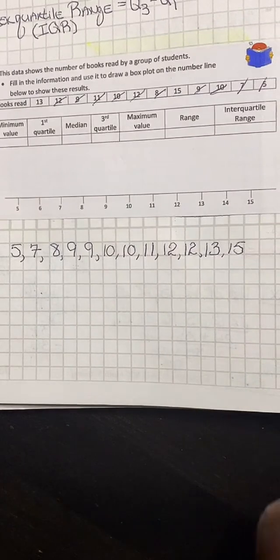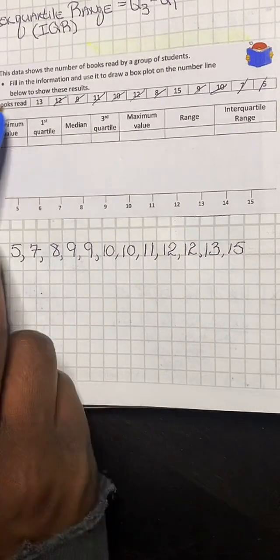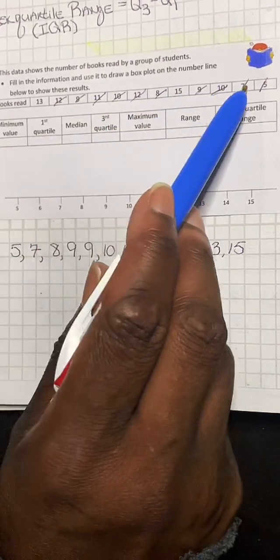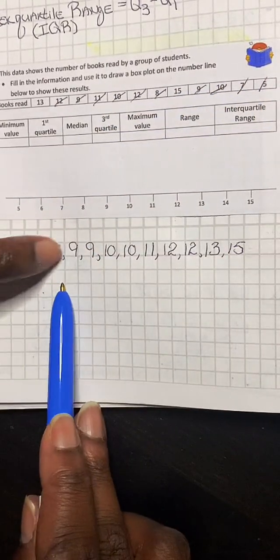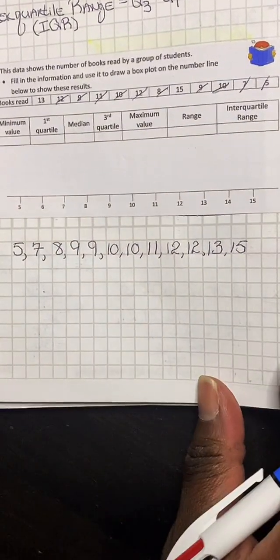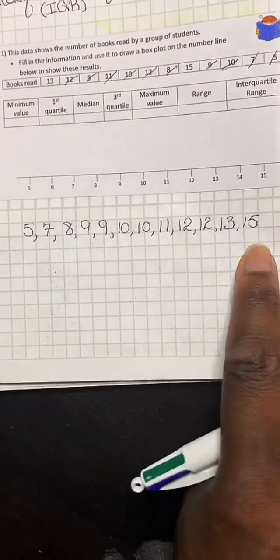Let me double check: 1, 2, 3, 4, 5, 6, 7, 8, 9, 10, 11, 12. So 2, 4, 6, 8, 10, 12. Yep.